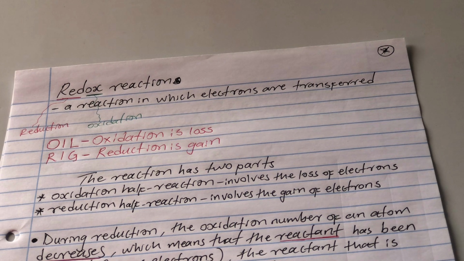So what is this redox reaction? The word redox is the combination of two words: reduction for RED there, and then OX is oxidation. A redox reaction is a reaction in which electrons are transferred. There must be a transfer of electrons.